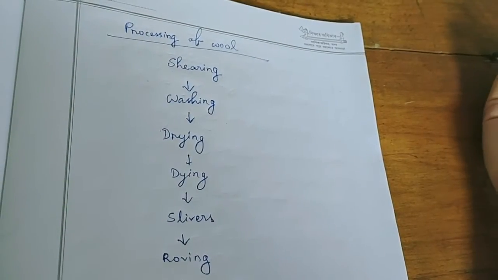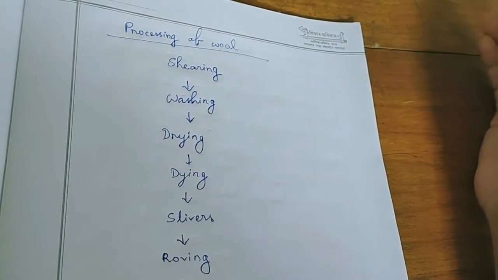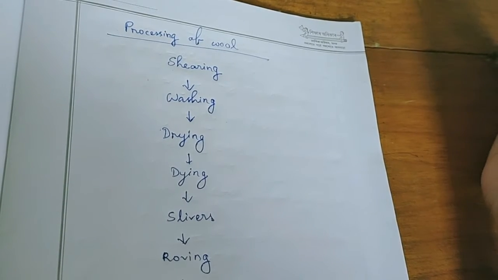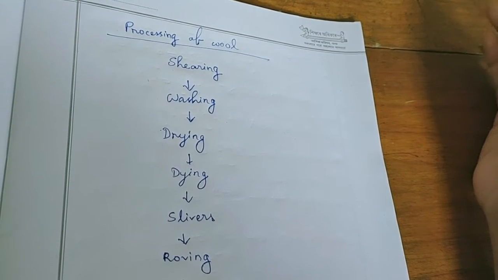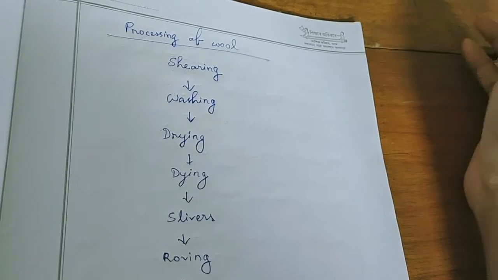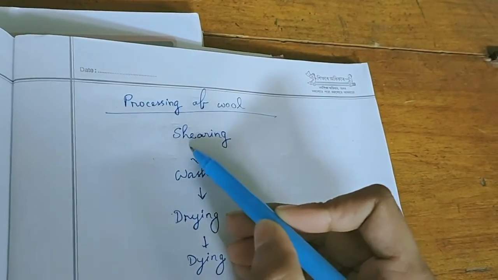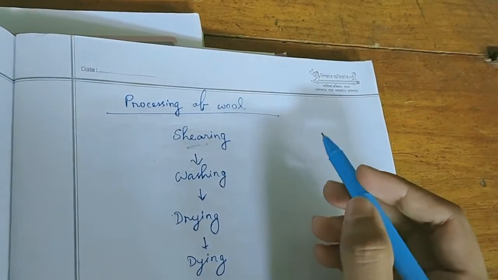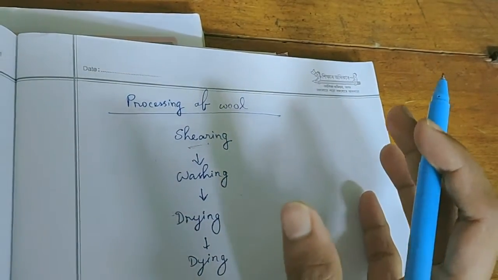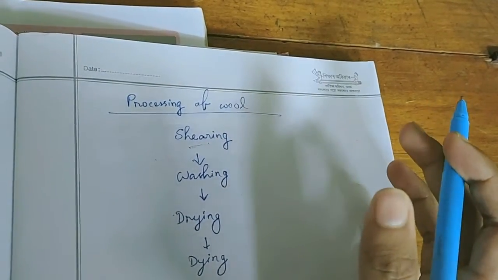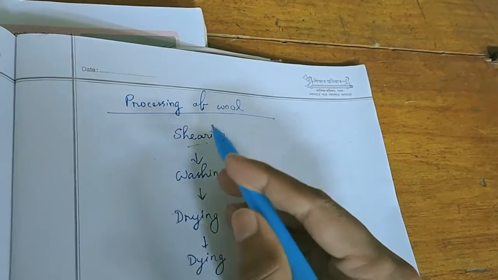The next topic is processing of wool: how wool is extracted from animals and made into garments, sweaters and blankets. The whole process starts with shearing. Shearing is the first step in the processing of wool.